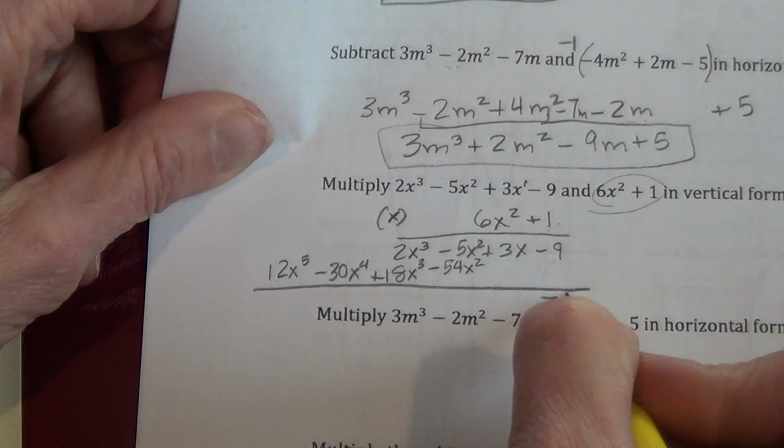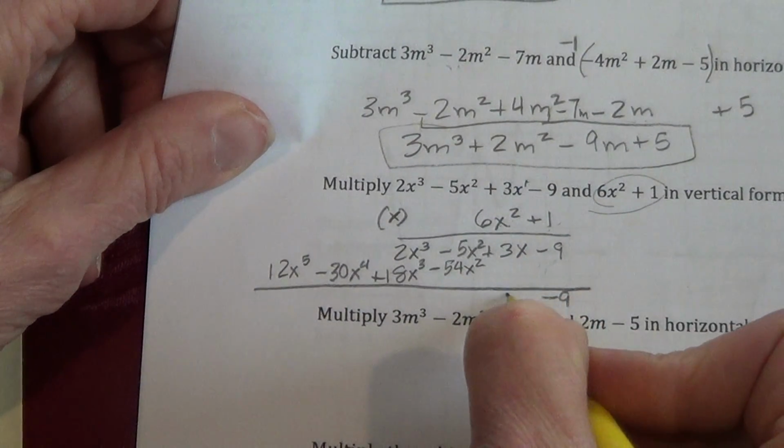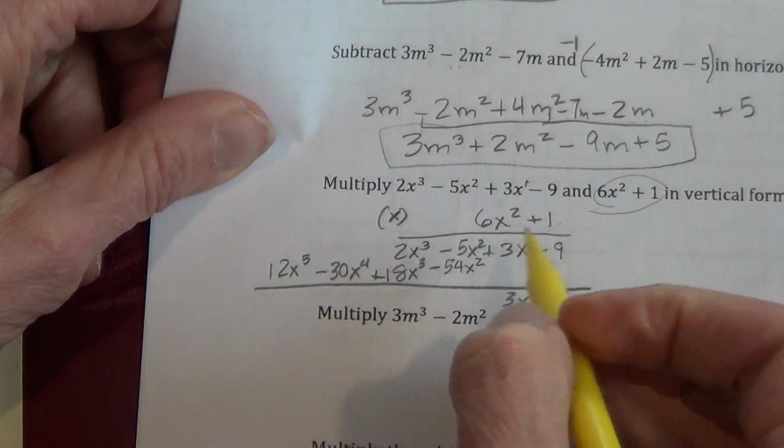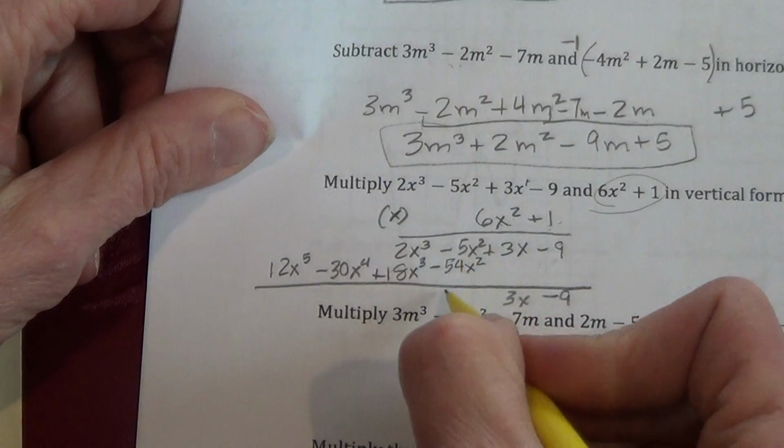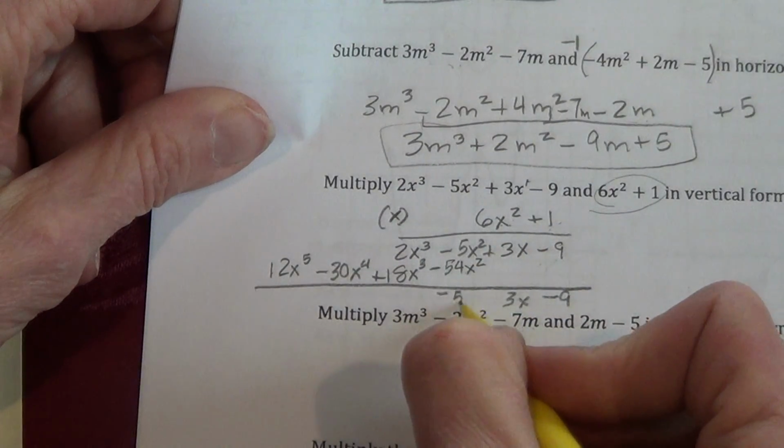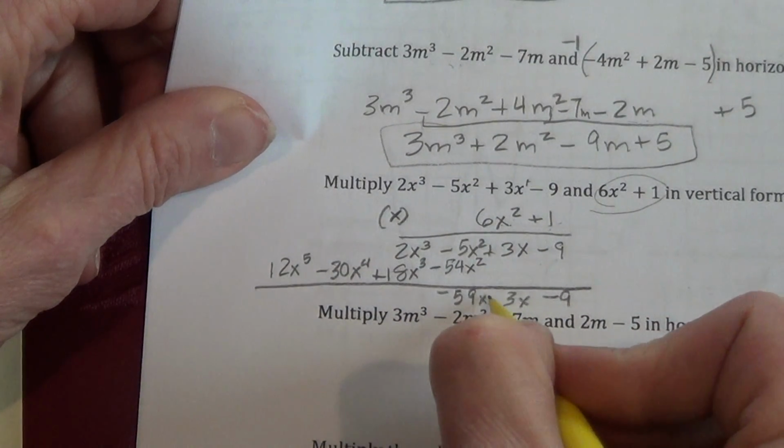Negative 9 we bring down, 3x we bring down. Add together a negative 54 and a negative 5. That would be a negative 59x squared.